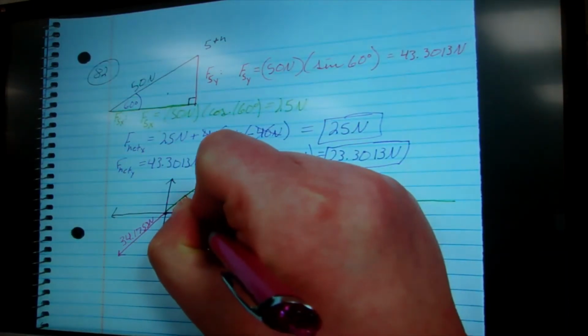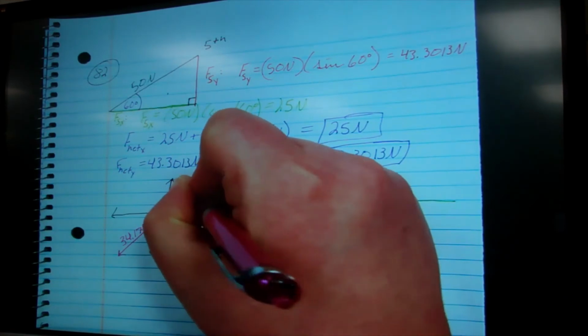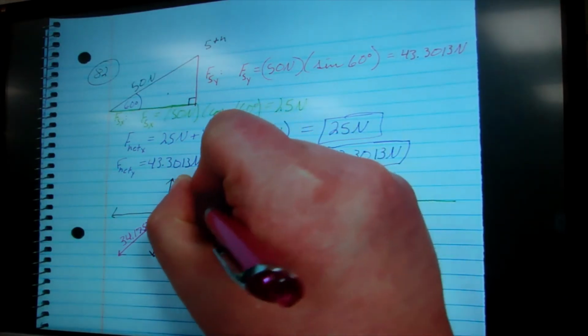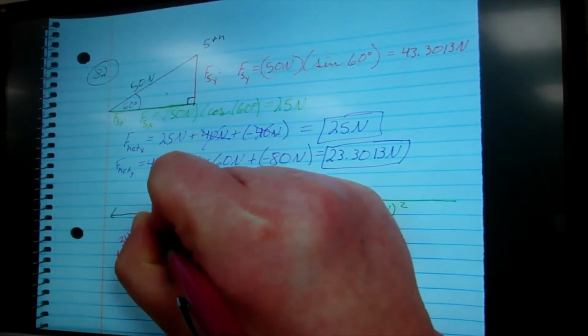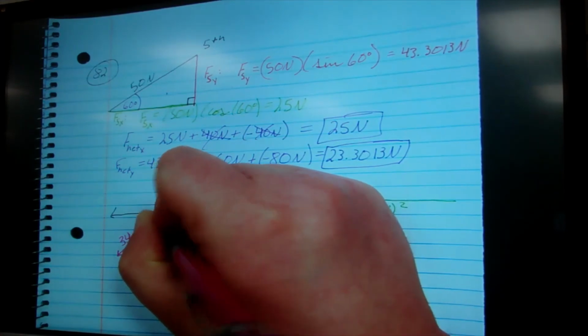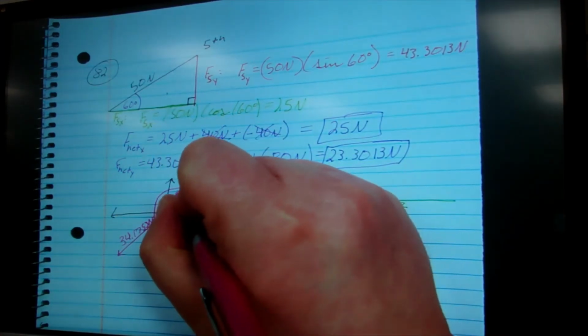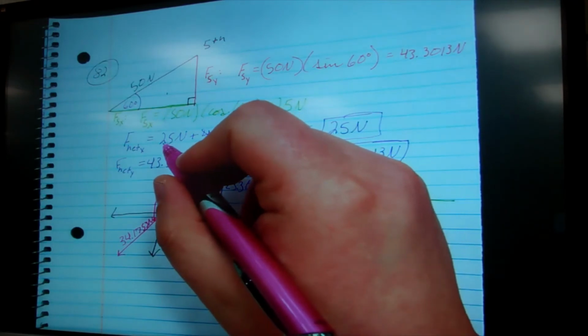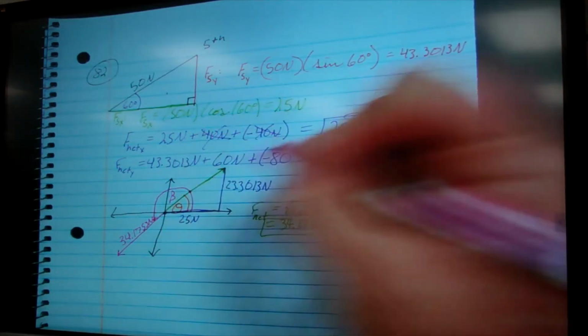From that green line, we have to do 180 plus theta, so we come all the way around to here. When you draw it out, it's easier to realize what angle you're looking for. I'm going to call this beta.